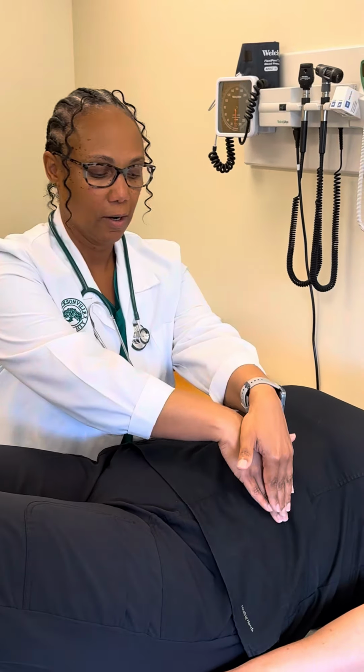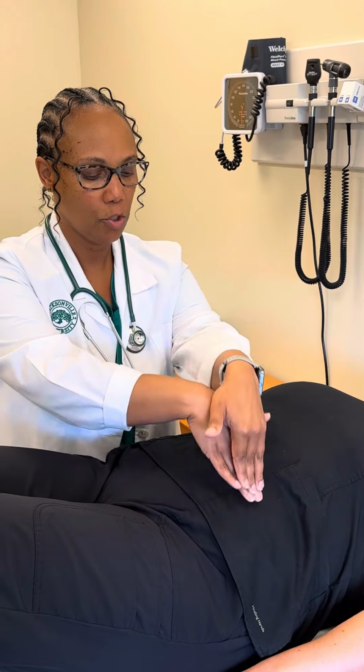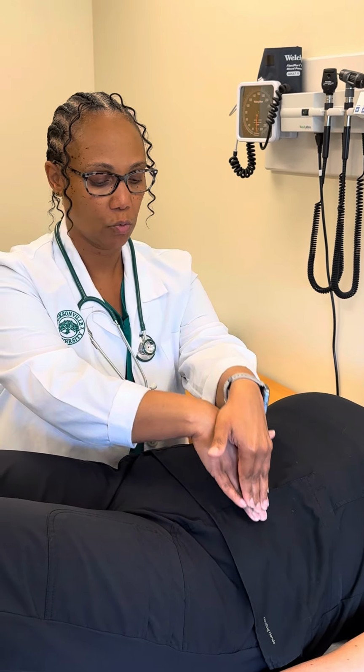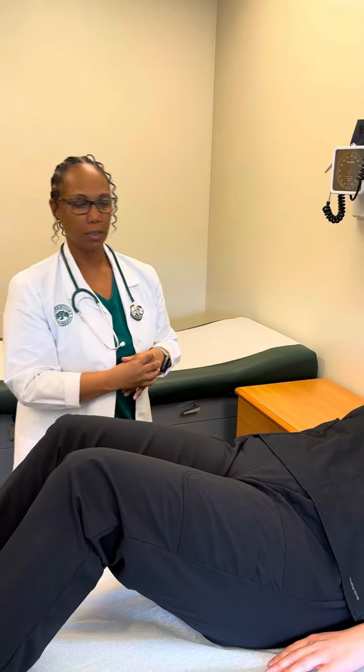And remember, I'm going my zigzag pattern here. Any tenderness with that? No. All right, excellent, Tara. Love it. Okay, and you won't be pressing down on your patient as well as you're doing this. Left lower quadrant. All right, excellent. Deep palpation is done.